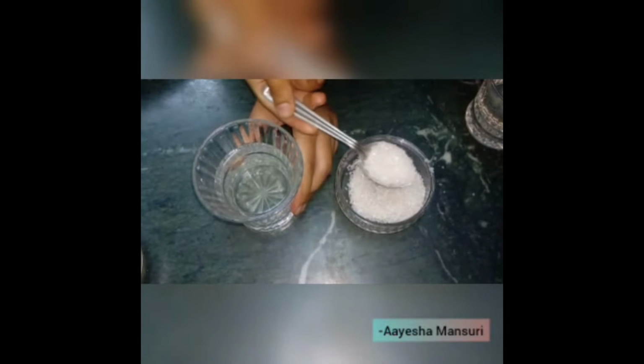So as you all can see, no crystals are there. They are dissolved. So let us add a little more amount of sugar. Now let us add a little more amount.